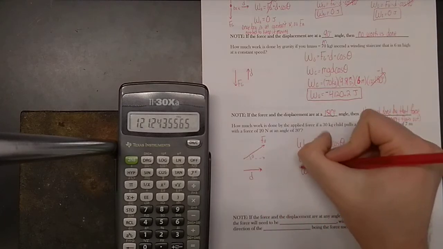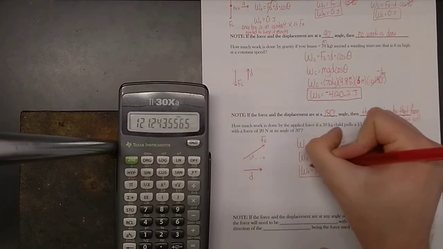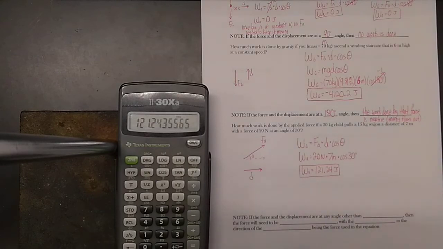Here's how much energy was transferred, the amount of work that was done. Remember, work is just a transfer in energy. 121.24 joules. If the applied force had been in the exact same direction as the displacement, then we would have just done 20 times 7 times cosine of 0, which would have given us 140.